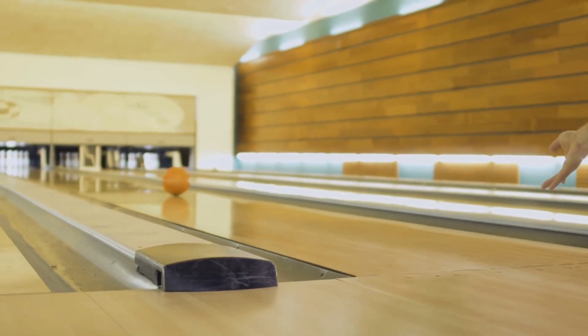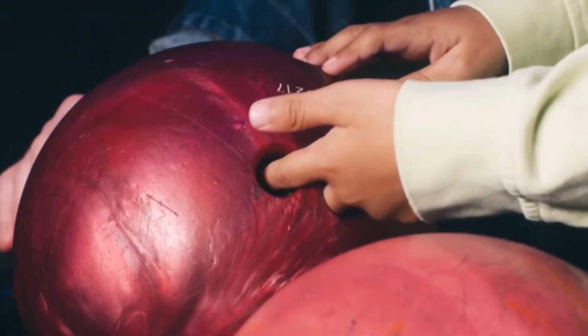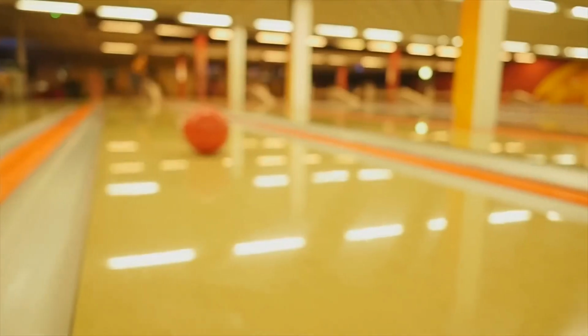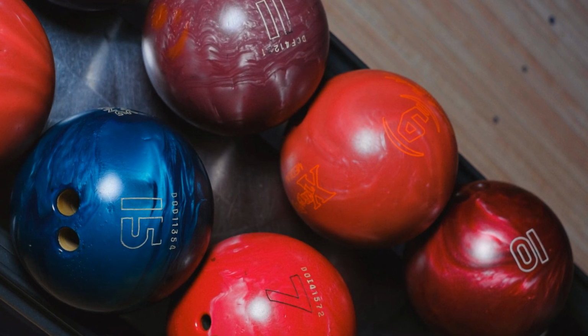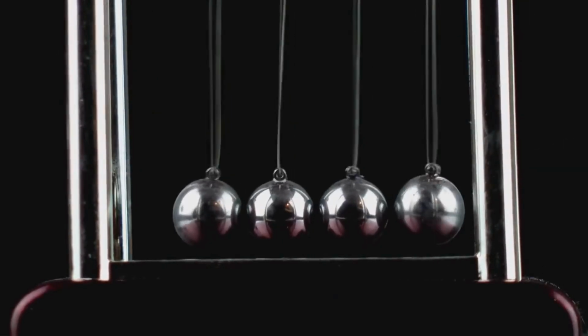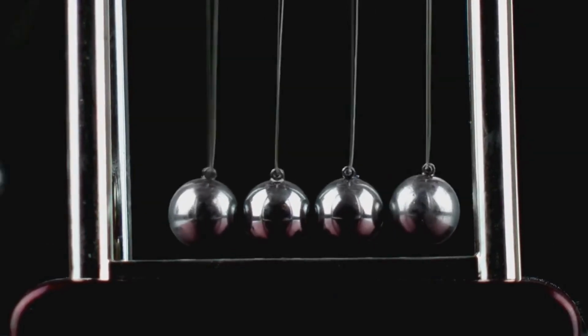Imagine spinning both the bowling ball and the tennis ball. Which one would be harder to get spinning quickly? You got it, the bowling ball. This is because it has a higher moment of inertia. The farther the mass is distributed from the axis of rotation, the harder it is to spin.